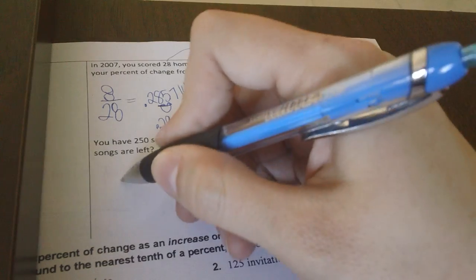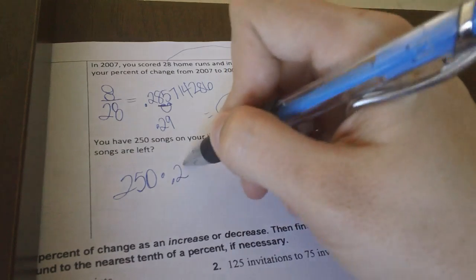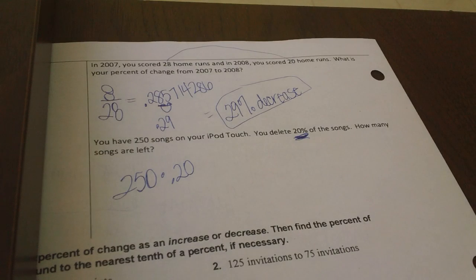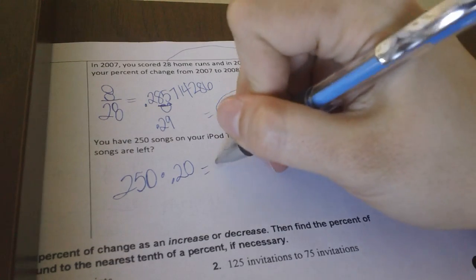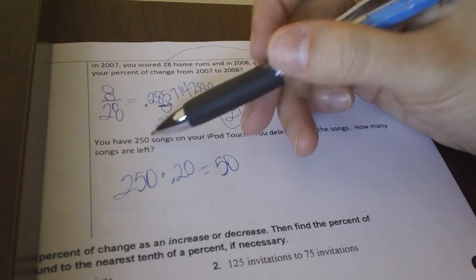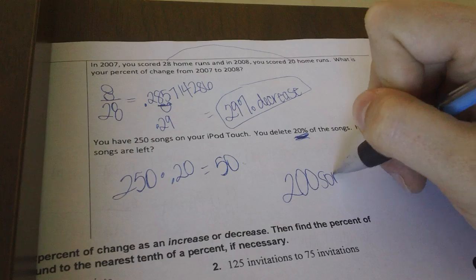So we can do 250 songs times 20%. 20% as a decimal would be 0.20. That'll tell us how many songs we deleted. So we deleted 50 songs. How many songs are left? 250 minus 50 leaves us with 200 songs.